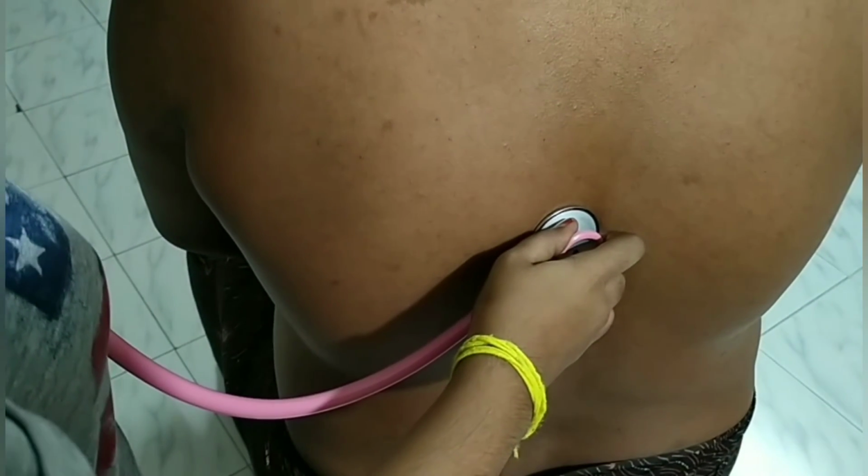Whispered pectoriloquy. Ask the patient to whisper 99 or 123. The whispered voice is normally heard faintly and indistinctly, if at all. Louder, clearer, whispered sounds are called whispered pectoriloquy.